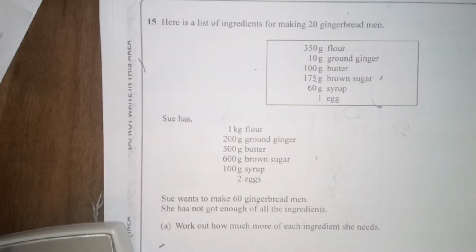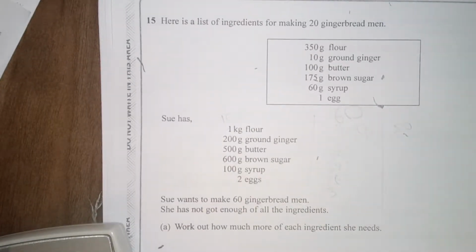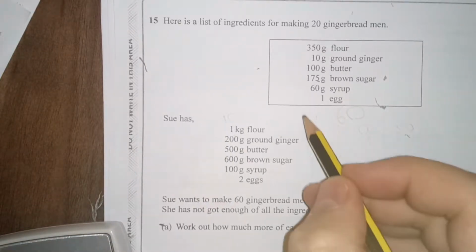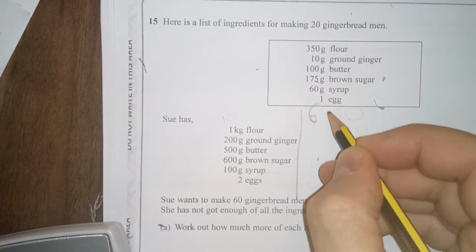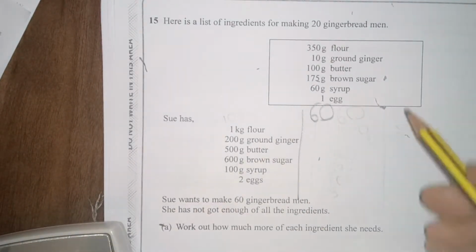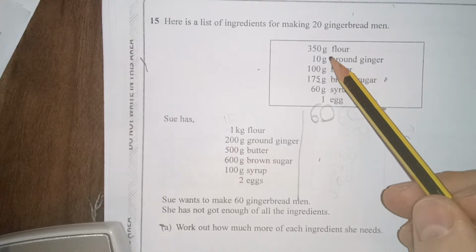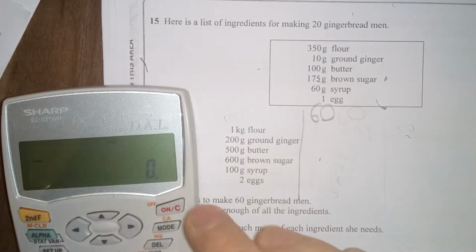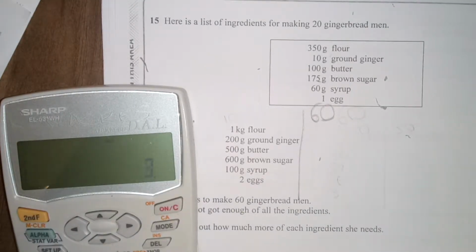It's a list of ingredients for making 20 gingerbread men. Okay. 350 grams of flour, 10 grams ginger, and so on. Right, Sue has all these ingredients. She wants to make 60 gingerbread men. She has not got enough. Work out how much more of each ingredient she needs. So first of all, I need to work out how much it is for 60. Now, if this is for 20, we know for 40 we're going to times it by 2, for 60 we're going to times it by 3. So I'm going to times each of these ingredients by 3.